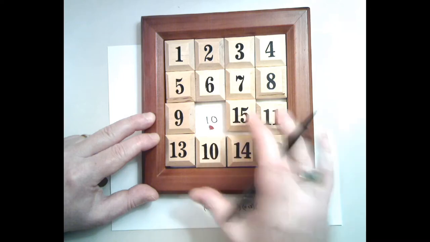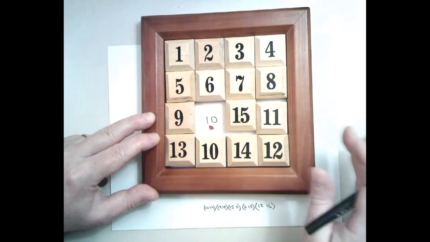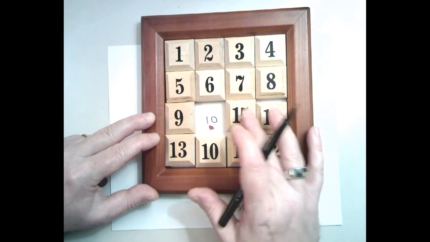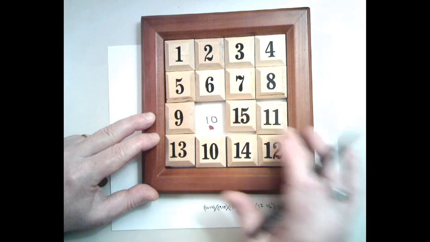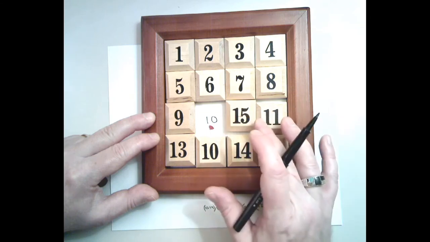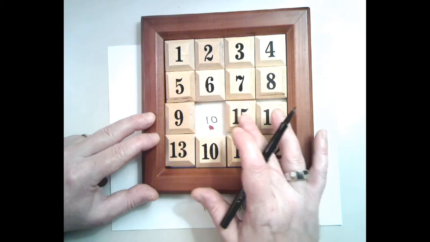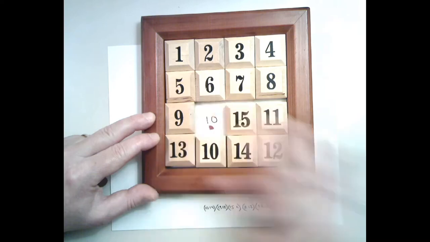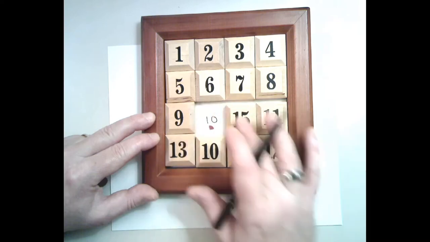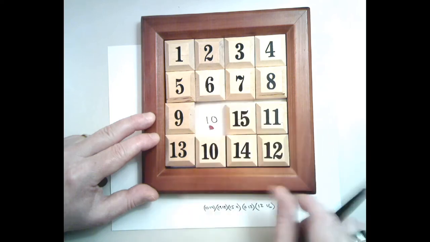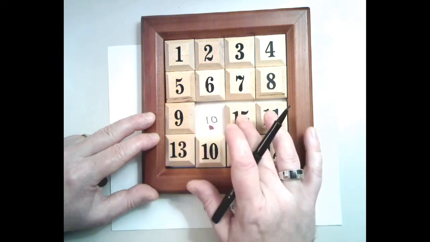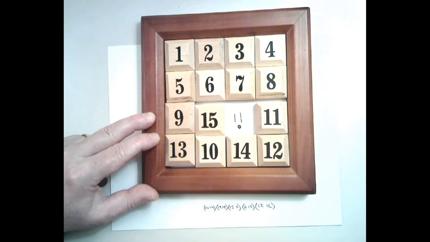And here, this is the first time this has happened so far. This might mistakenly be labeled as moving 15 to 10. That's not what it is. It's moving the tile in position 11 to position 10. So this is going to be 11 to 10.